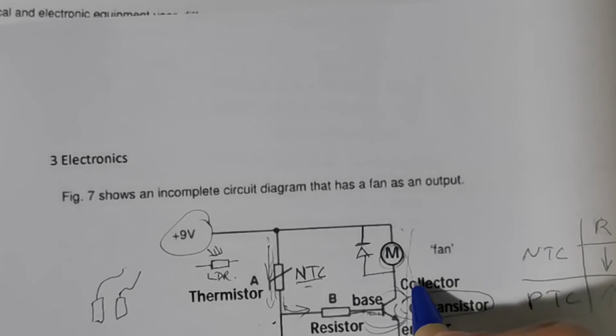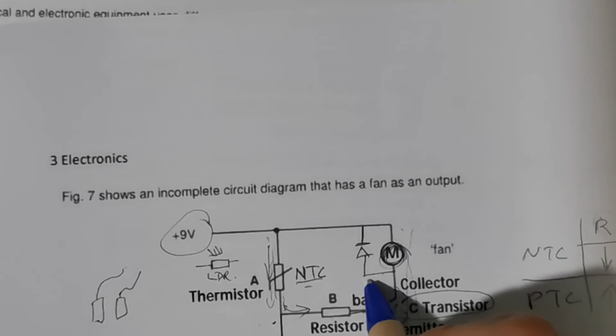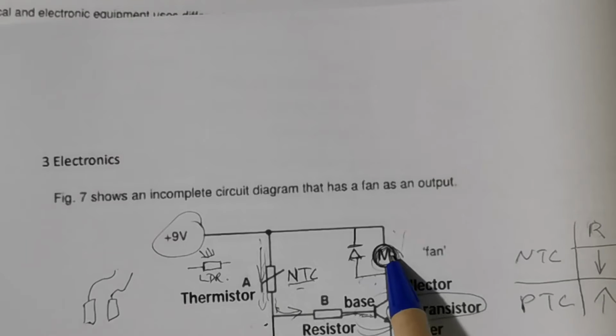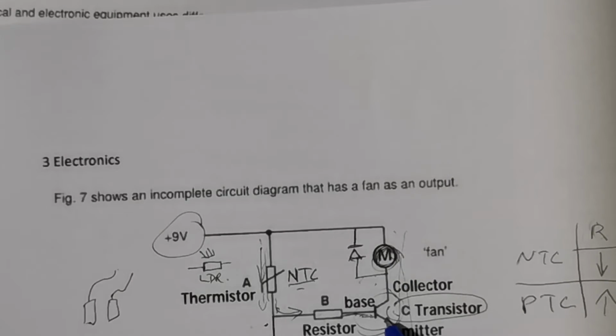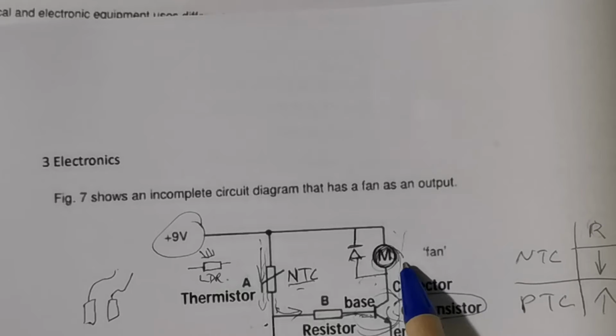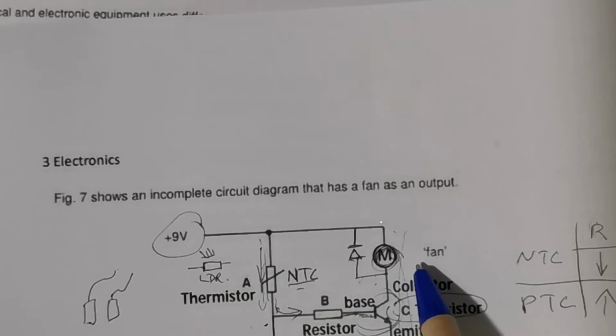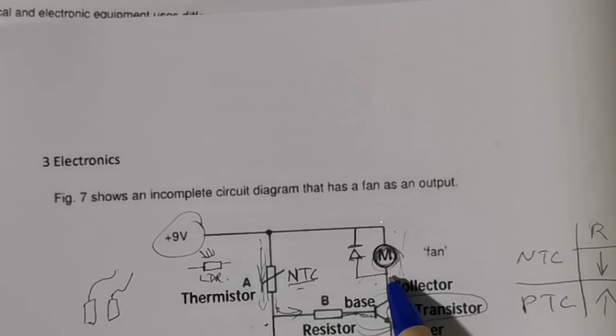Because there's a coil down here, the motor has a coil, so you should put a diode in this manner. Otherwise, when you switch off the motor, there will be a high reverse voltage that could damage your transistor. Same thing if you put a relay down here. Because a relay is a coil, there is a coil.